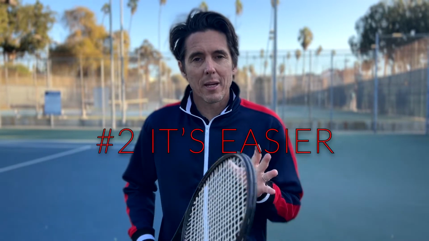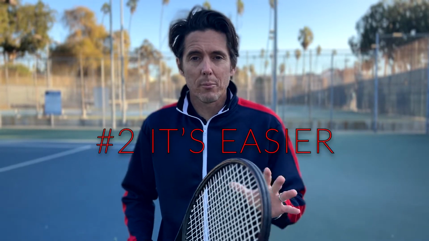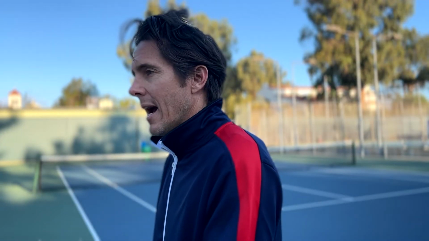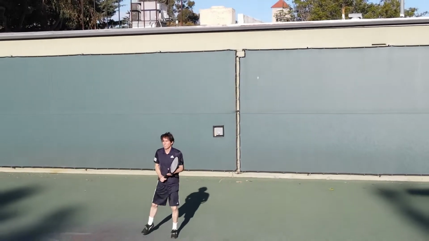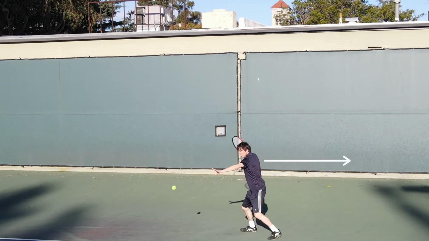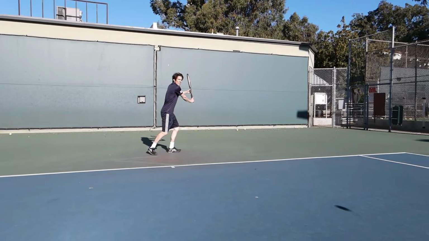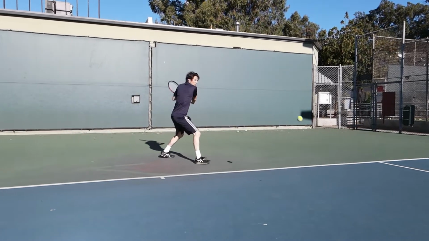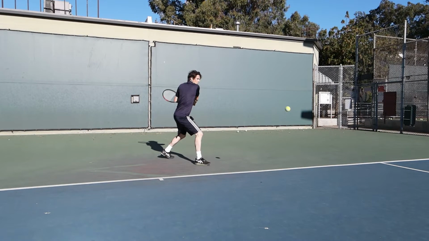Number 2, it's mechanically easier to run around your backhand to hit a forehand than it is to run around your forehand to hit a backhand. If a shot is hit right at you, in order to get out of the way of the ball, you have to move laterally to the side, but you also have to turn your body and move backwards to an extent. For your backhand, whether it's two-handed or one-handed, you have to turn your back slightly to the ball and your front slightly away from the ball, so you're already in a weaker position.